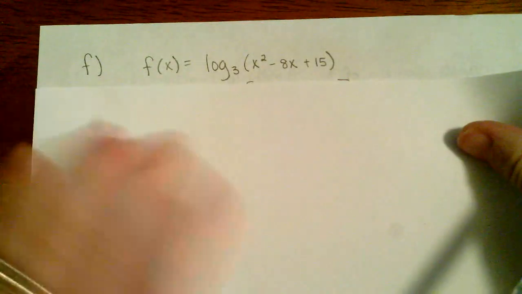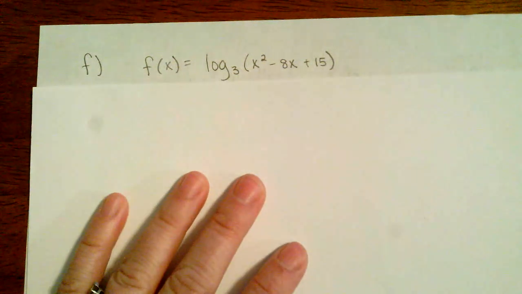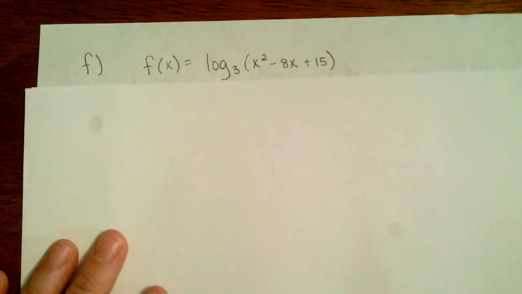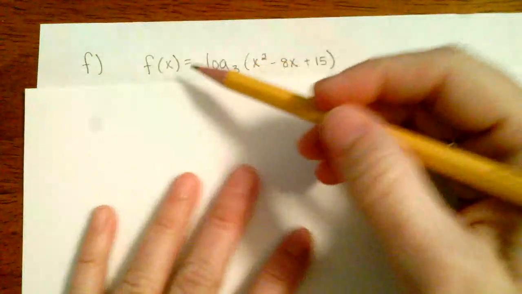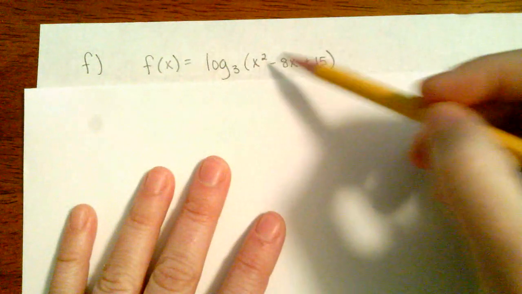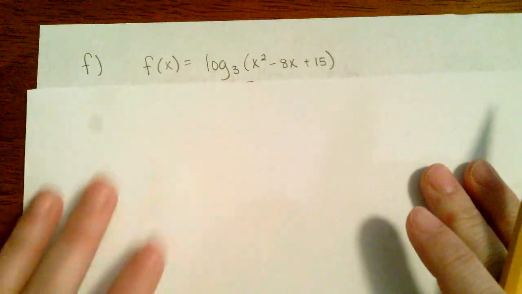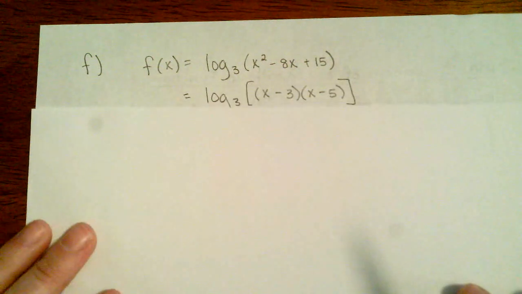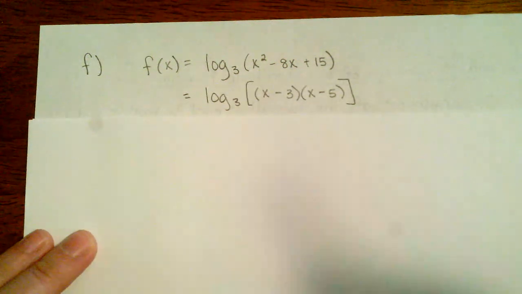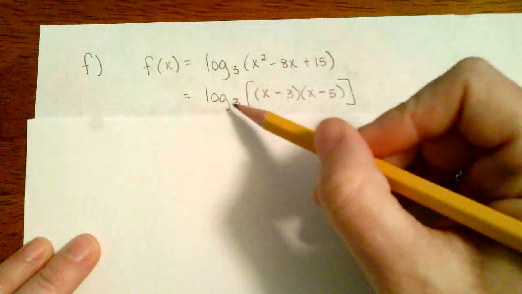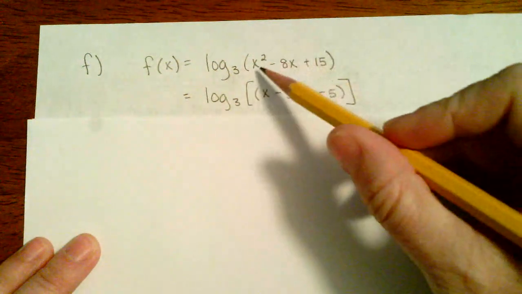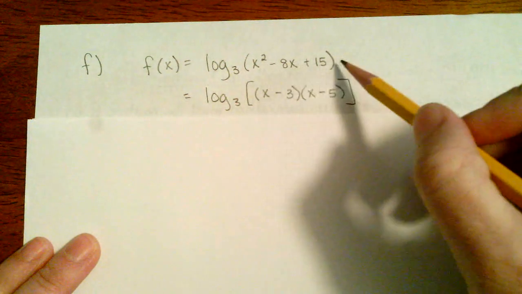So same process, but we have something that's much more complicated. I am looking at f of x equals log base 3 of the quantity x squared minus 8x plus 15. Notice that this is the same equivalent expression to log base 3. I'm going to factor my x squared minus 8x plus 15.